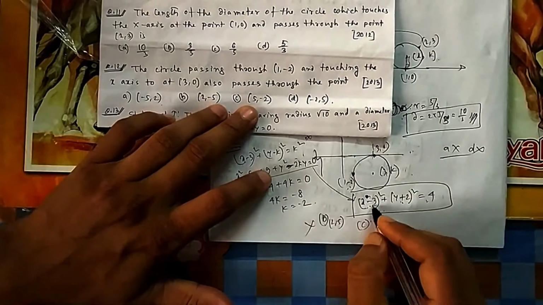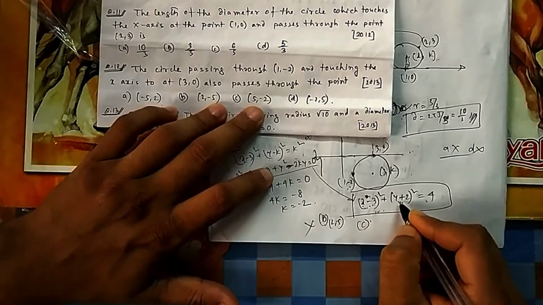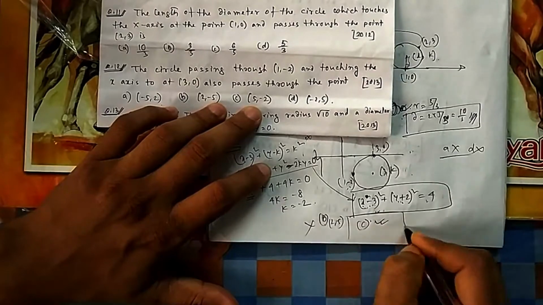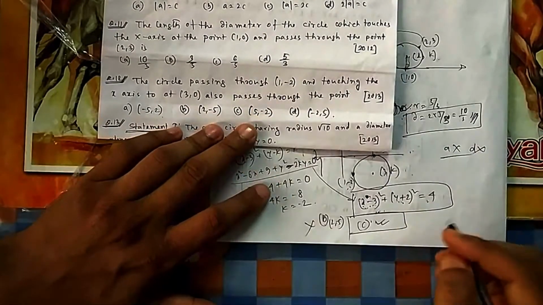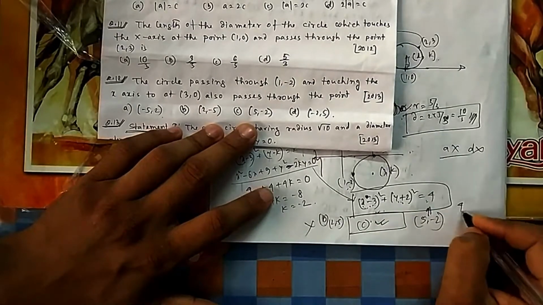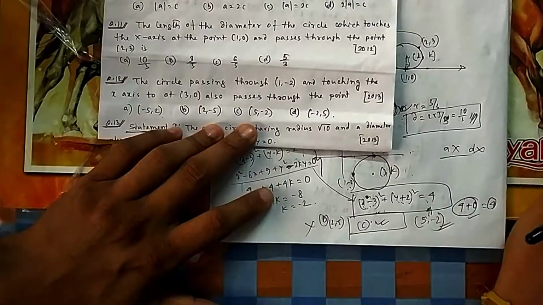C. If I put 5, then it is 4, then minus 2, 0. So obviously it is the answer. 4 equals 4. So if you put C, it satisfies. The circle will pass through 5, minus 2. Just put the option here, it should satisfy. It is 4 plus 0 equal to 4, so left and right hand sides satisfy. So it is obviously a point on the circle.